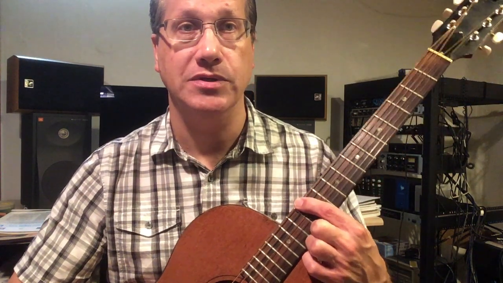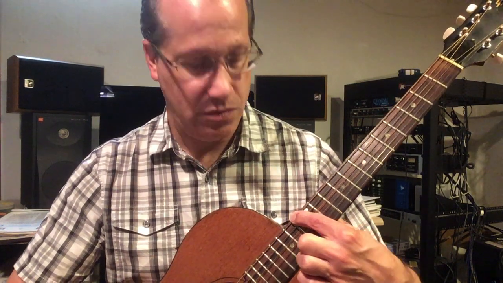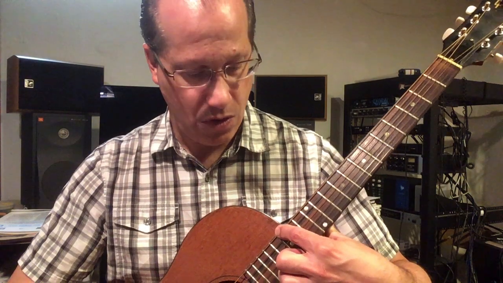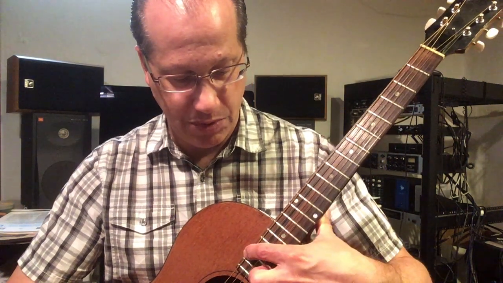If I were to continue on above the 12th fret too, if I haven't said this already, it would be a half a step to F, a whole step to G, a whole step to A, and a whole step to B, and a half a step to C. So basically it just repeats the same spacing from the E, same as it did from the open string.